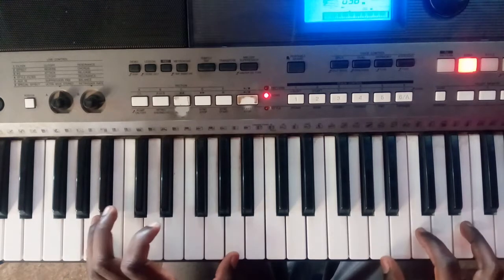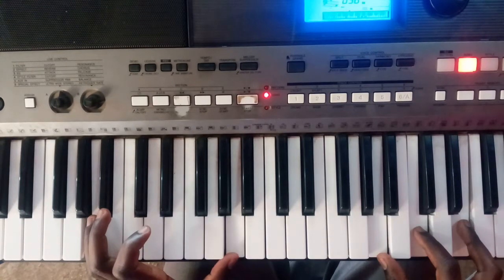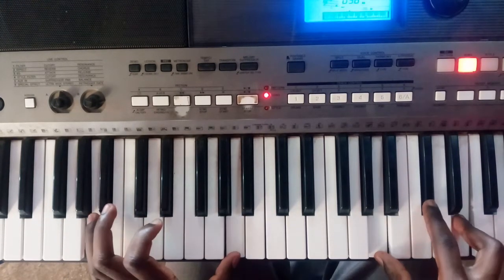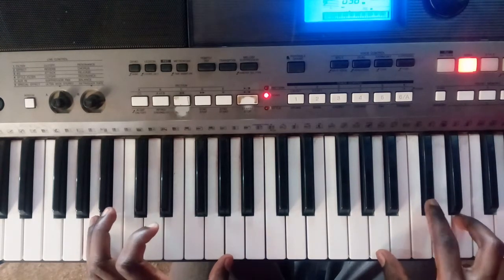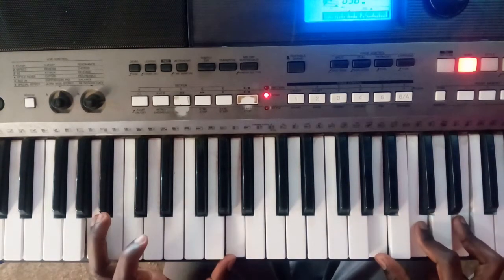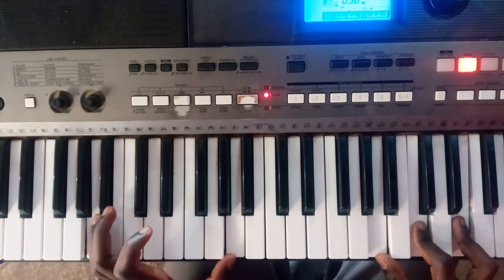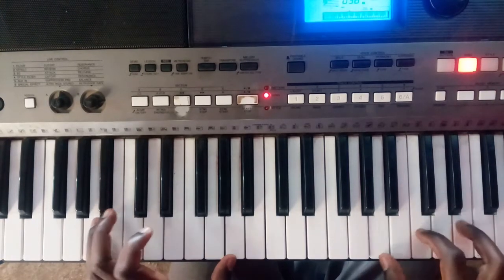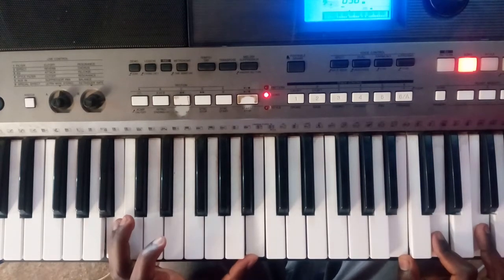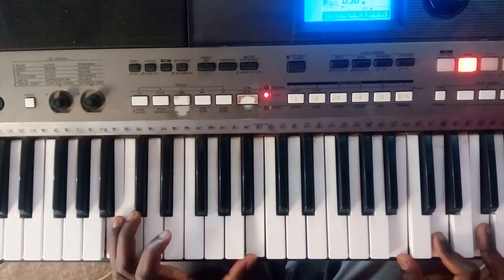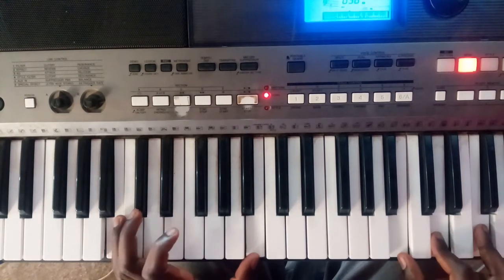The 6th chord is A minor, and A minor is just coming from A major. So you lower the 3rd of A major, you have A minor chord, which happens to be the number 6 chord on the scale of C major. The 7th chord is B diminished. Guys, the 7th chord in any key is always a diminished chord. So that is a diminished chord, B diminished.